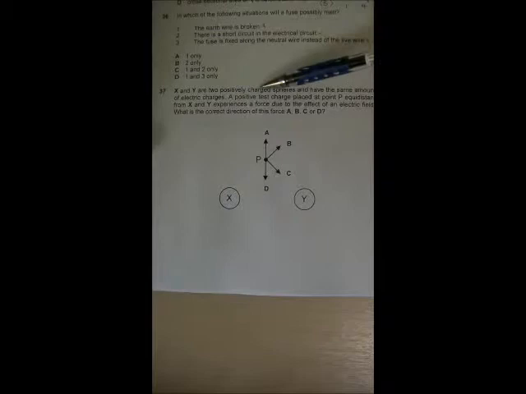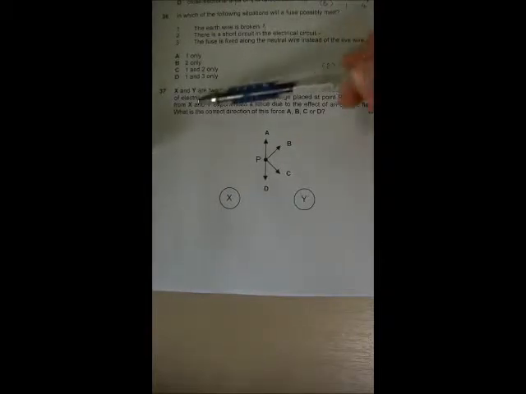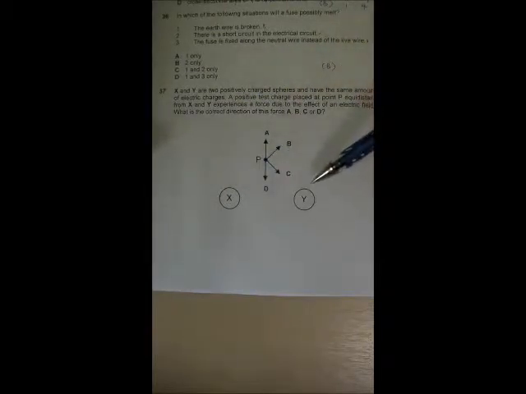Okay, question 37. X and Y are positively charged spheres and have the same amount of electrical charge. So both of them are positive.